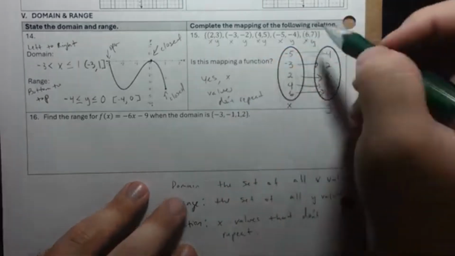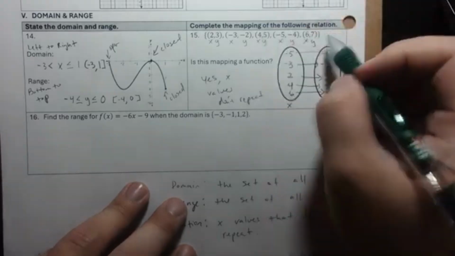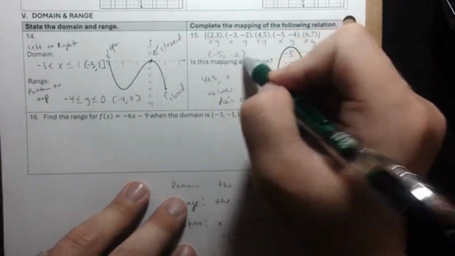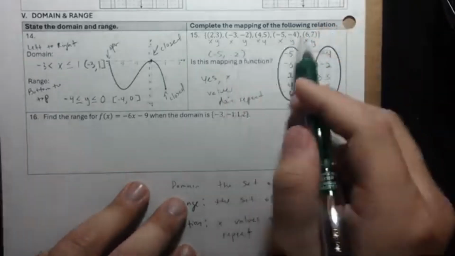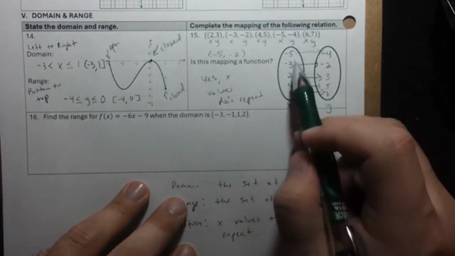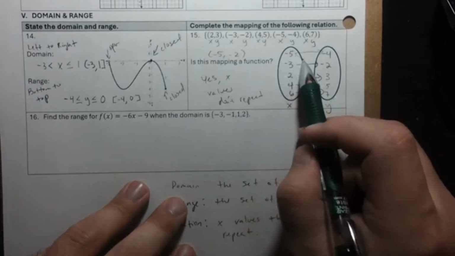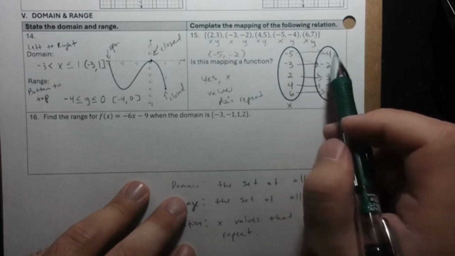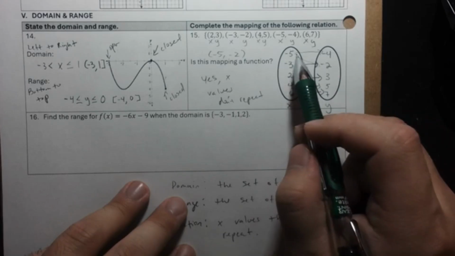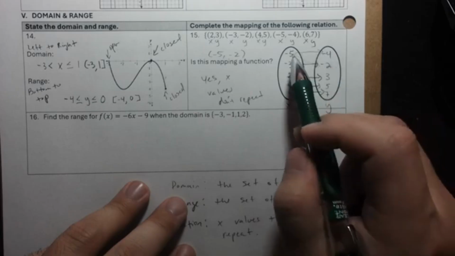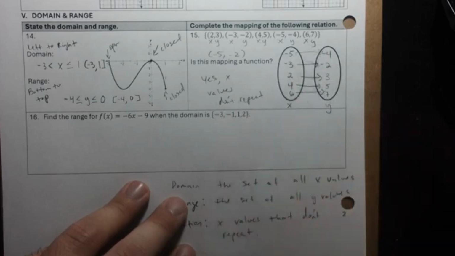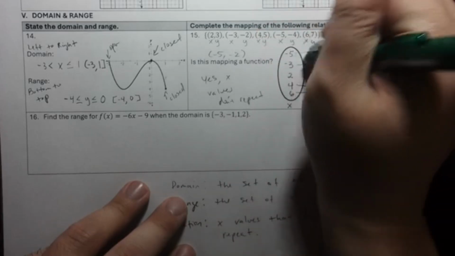But, y'all, if we included that -5 is with -2, if this was part of our question here, then this -5 would be mapped with this -2, as well as being mapped with -4 here. So that means that -5 is with -4, and -5 is with this -2. It will not be a function if that's the case. Okay, so just keep that in mind if that occurs.